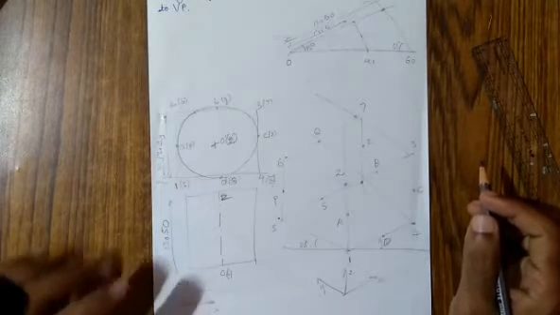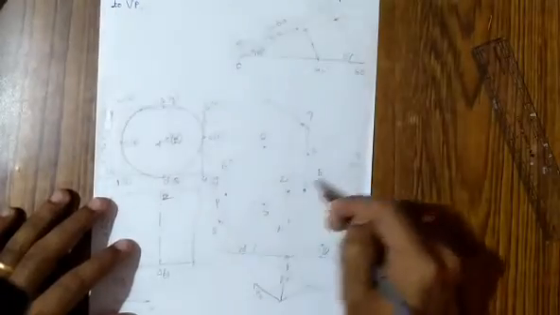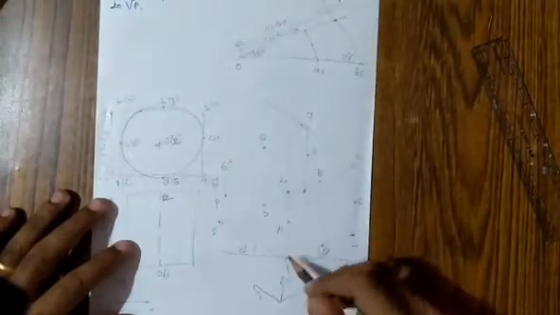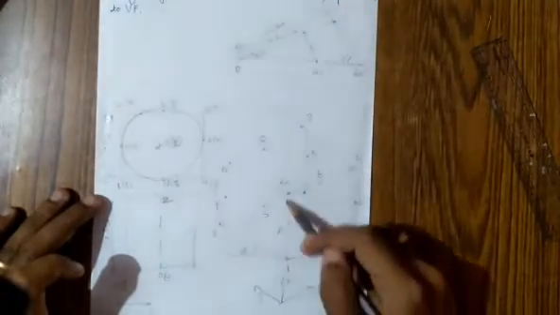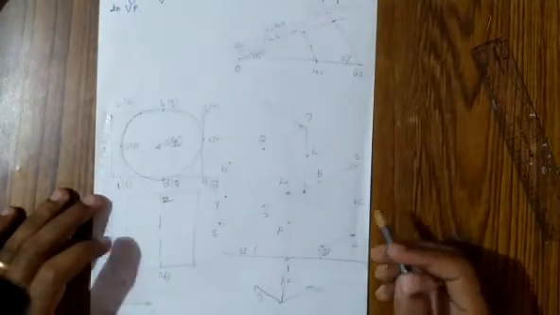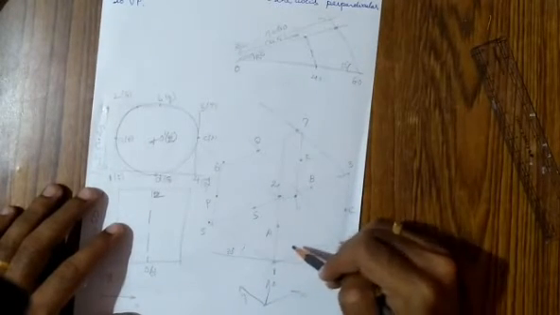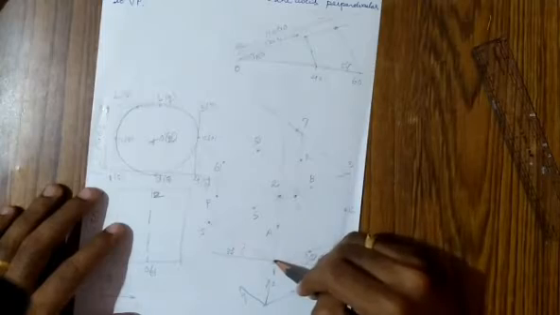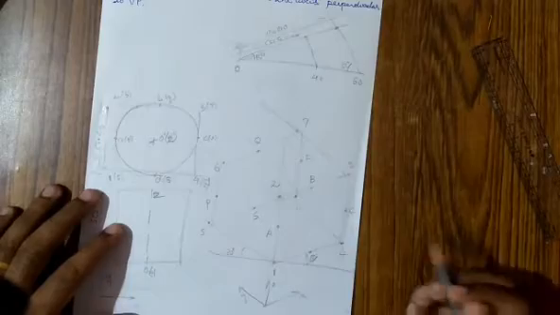For that, the procedure is very simple. Just look at this square. It was actually a square, 1, 2, 3, 4. In the isometric view, it has turned into a rhombus, 1, 2, 3, 4. So the procedure is very simple. You draw diagonals through 1 and 3 and 2 and 4. Now this is the major axis and this is the minor diagonal.